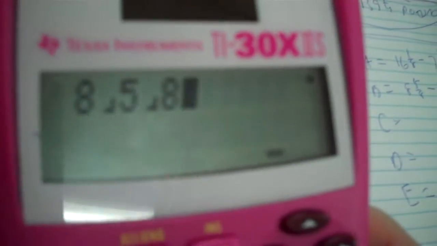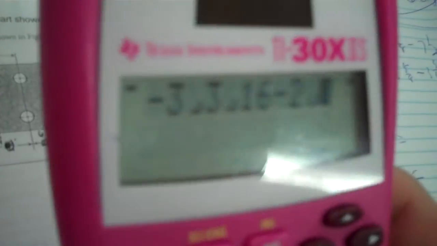And this is A. B goes from here to here, so I need to find minus this and minus that. So from here to here is 3 3/16. And then this little part here, look for the arrows, there they are, 2 1/4, okay? You can barely see it, but it's there. So 8 5/8 minus 3 3/16 minus 2 1/4, 3 3/16, that's B.